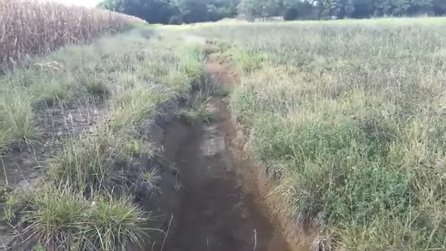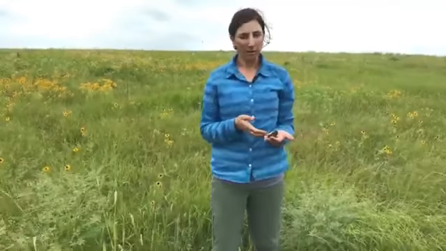And so essentially what agricultural practices do is they shift the microbiome so that it is reflective of those agricultural practices, unlike our prairie soils.